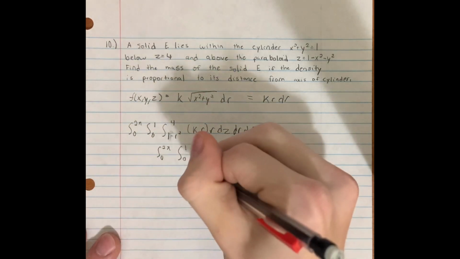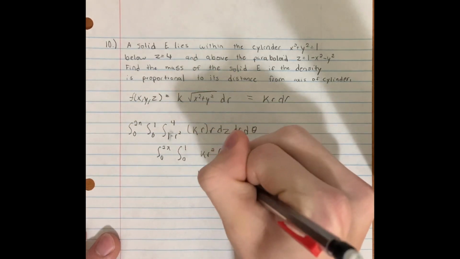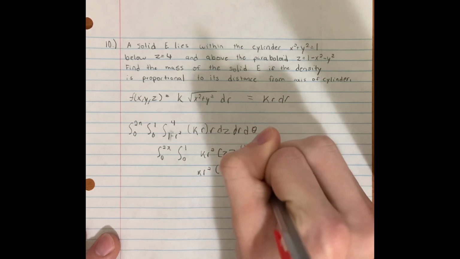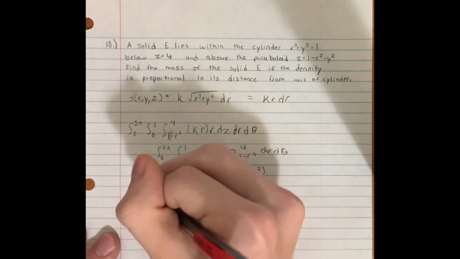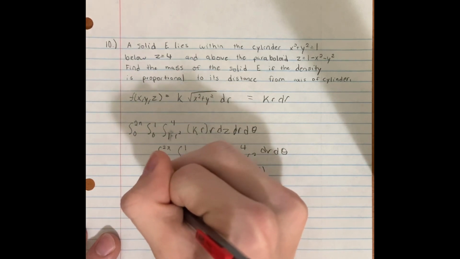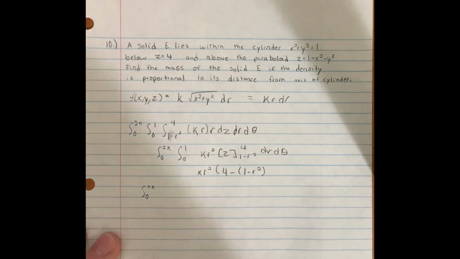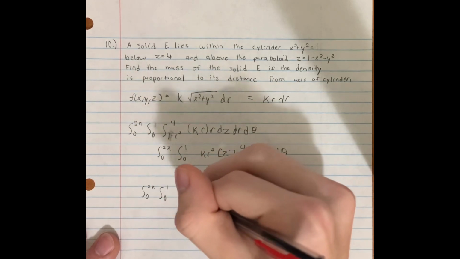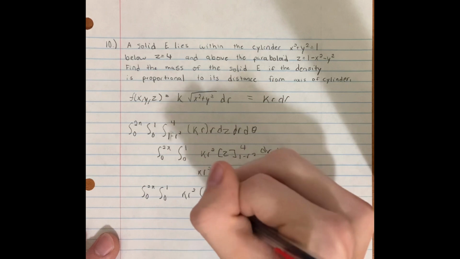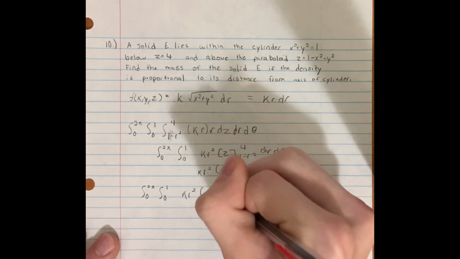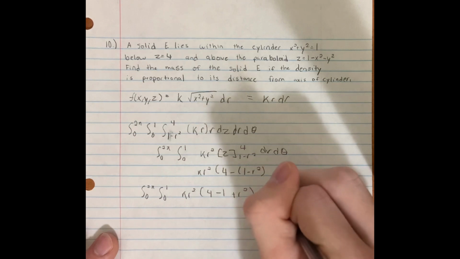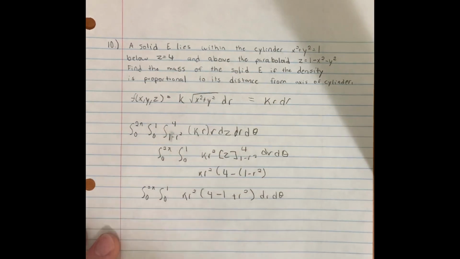And that gives us k r squared times 4 minus (1 minus r squared). So then it equates to 0 to 2 pi, 0 to 1, k r squared times 4 minus 1 plus r squared dr d theta.